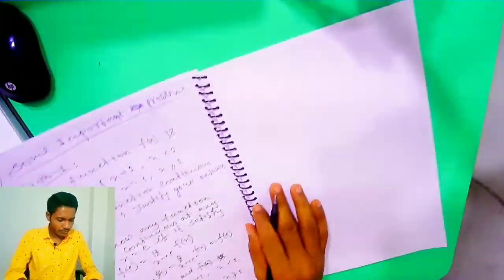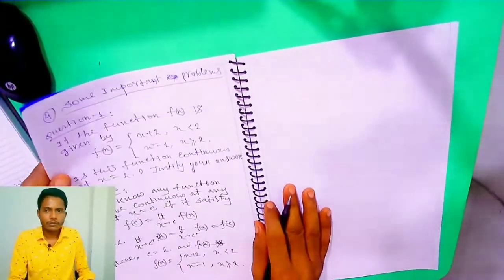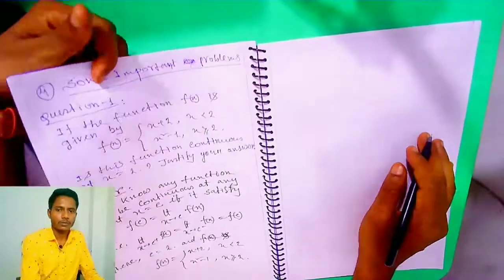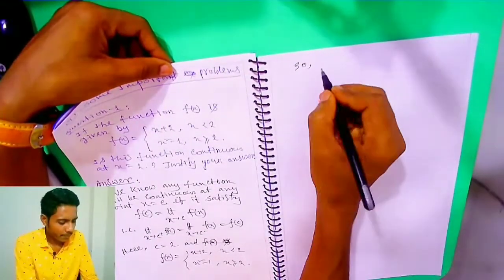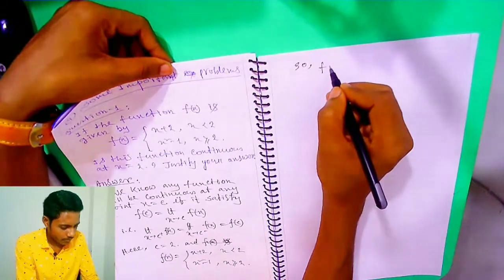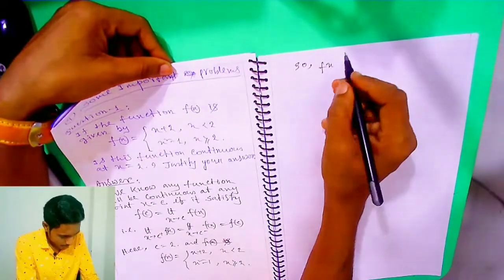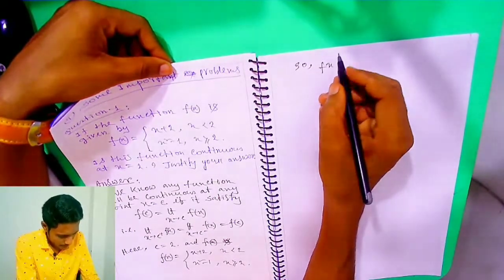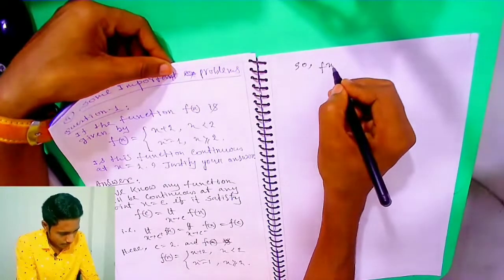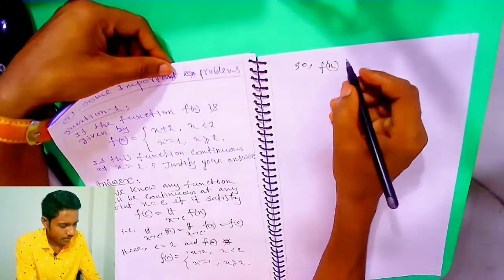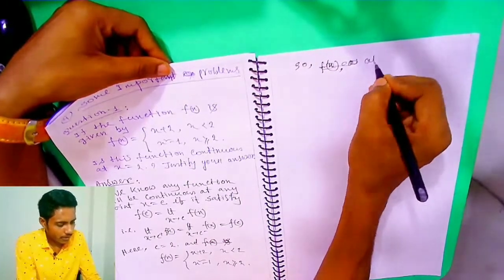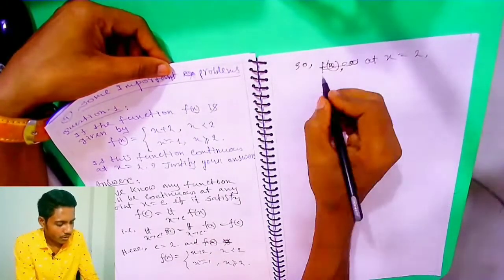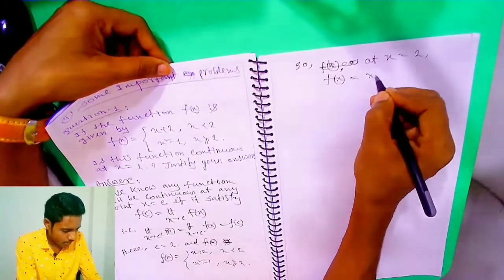So at x is equal to 2, f of x is equal to x square minus 1.